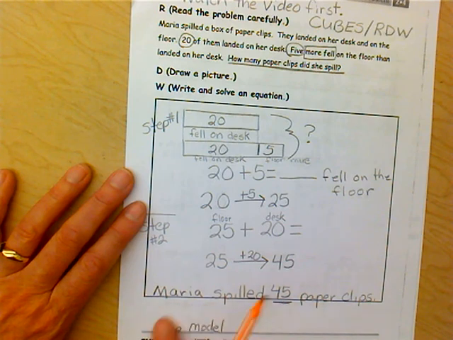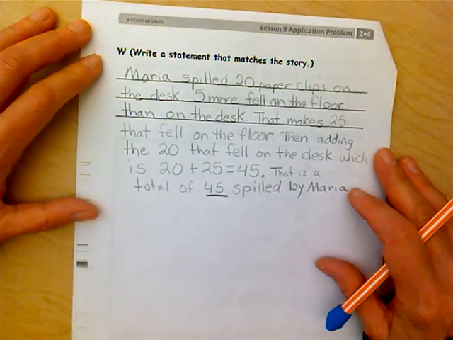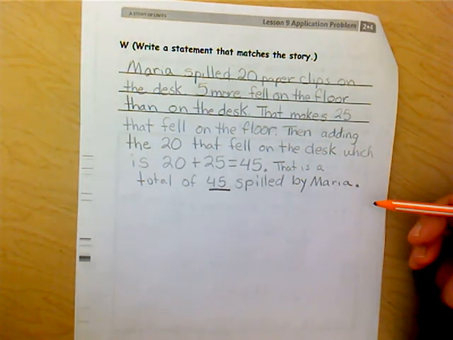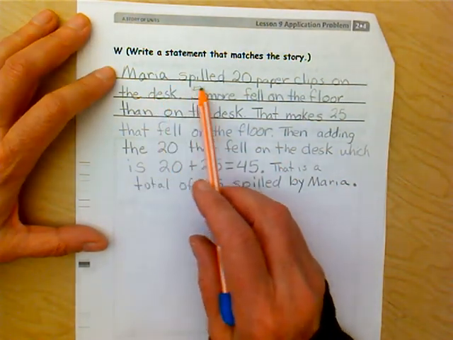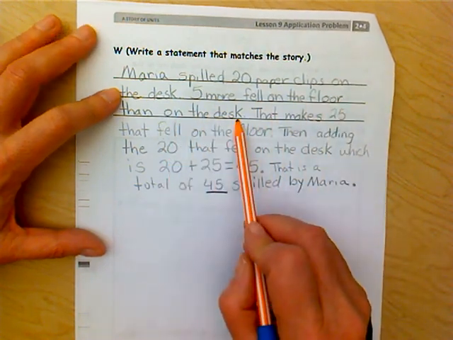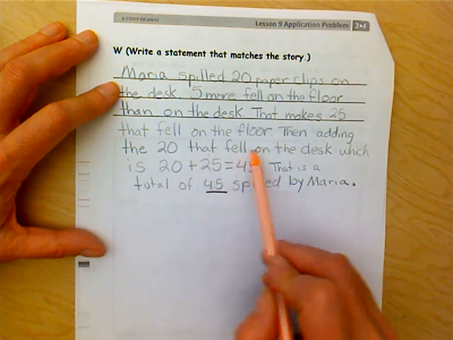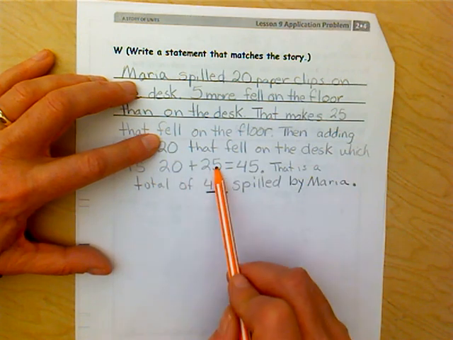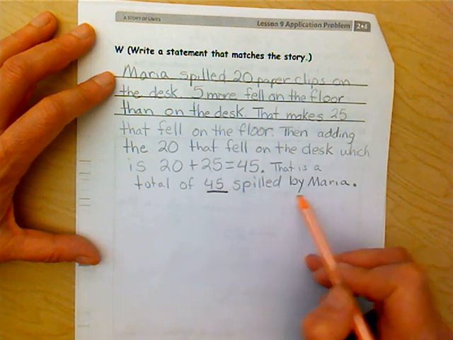Now, the chip model is down there for reminding you that that's what Mr. Waldorf taught us in our lesson today. Coming over to you're writing your statement. This one took me twice as much space to write out. I hope you wrote something down and at least attempted to do it. Maria spilled 20 paper clips on the desk. 5 more fell on the floor than on the desk. That makes 25 that fell on the floor. Then adding the 20 that fell on her desk, which is that 20 plus the 25 that fell on the floor, gave me 45. That is a total of 45 spilled by Maria. That's pretty wordy to answer that question.